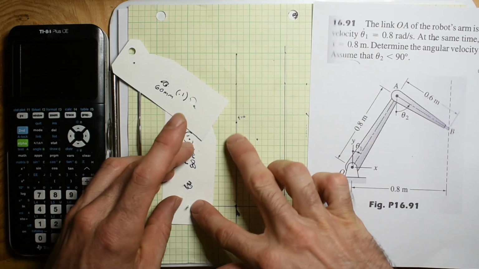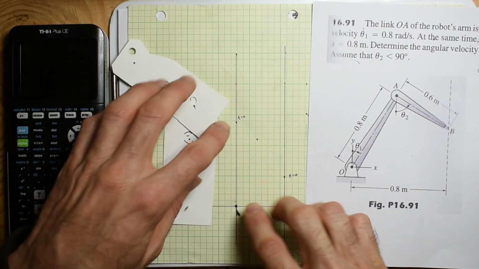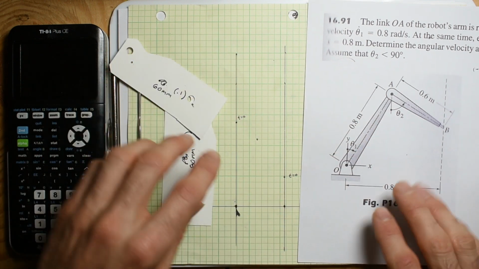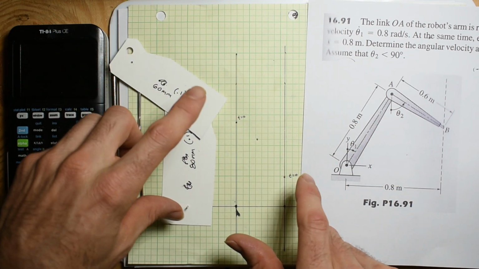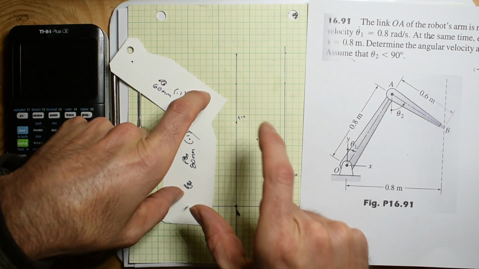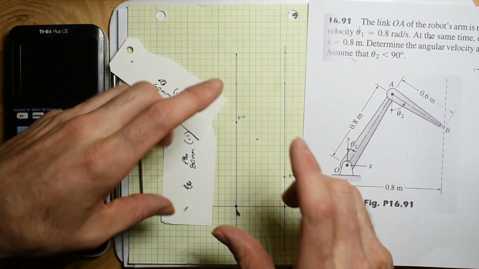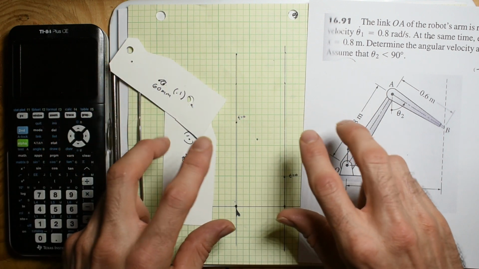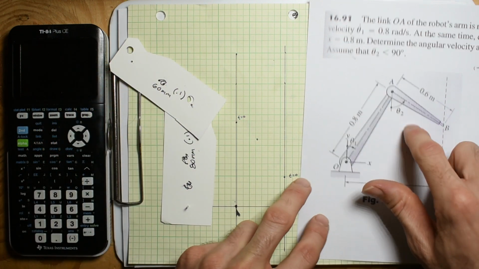The way I did it, I didn't get enough. We need three separate angles: the angle 30, an angle before, and an angle later. Once we get those three points, we can have two angular velocities.